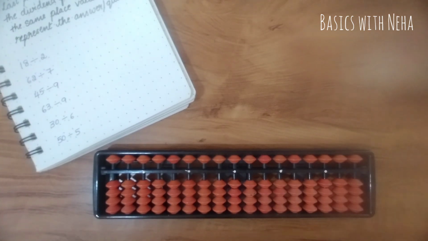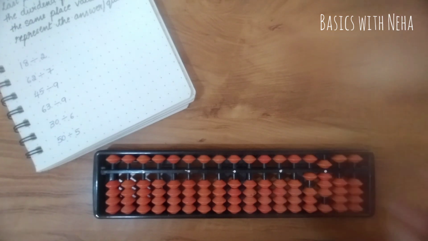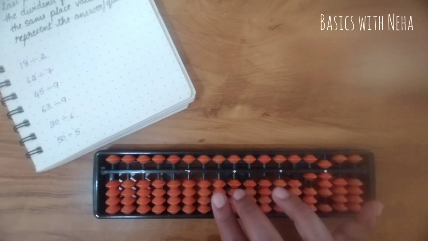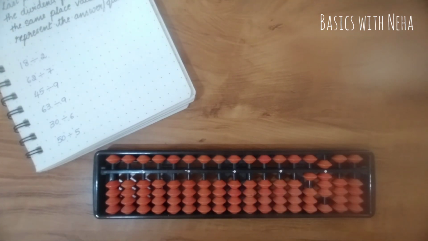So the first rule says the number of digits in the dividend is equal to the number of rods you consider to answer. So I have 2 rods. That is, the dividend has 2 digits, so I have to take 2 rods in the answer part as well. So these 2 are the rods where I will be representing the answer. It is also important for a child to know the tables from 1 to 10.